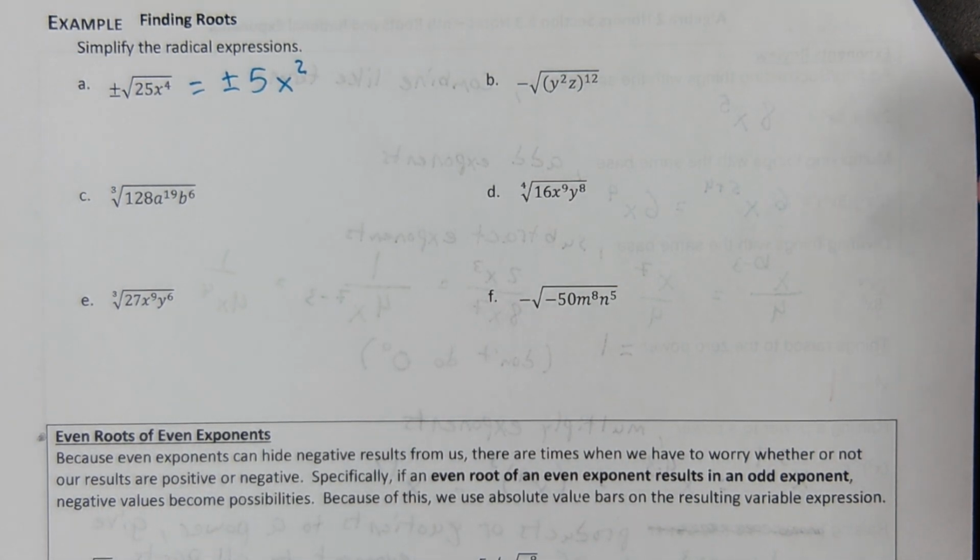I like example B because there's two completely different, completely correct ways of handling it. And it doesn't matter which one you choose. Someone want to tell me how they would like to proceed with B? Anybody? All right, Gavin, what do you got? What would you do?